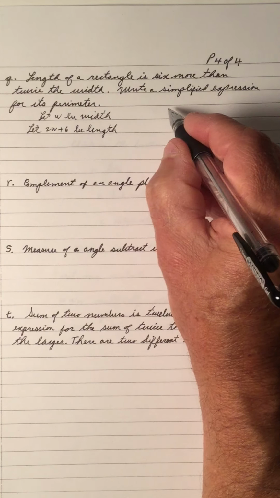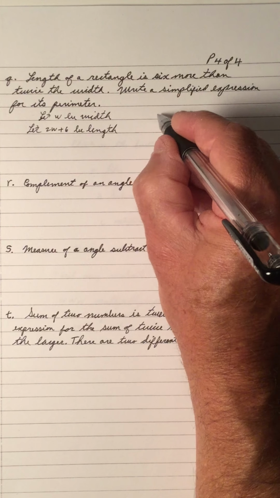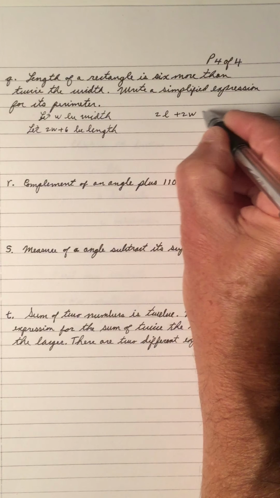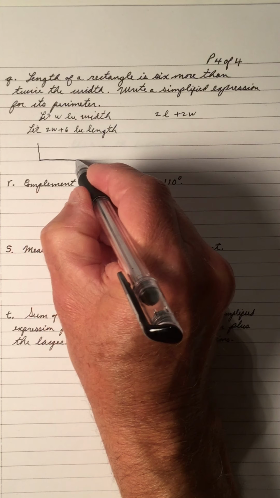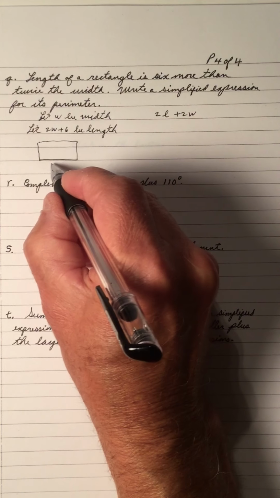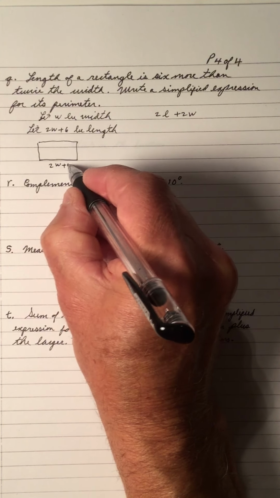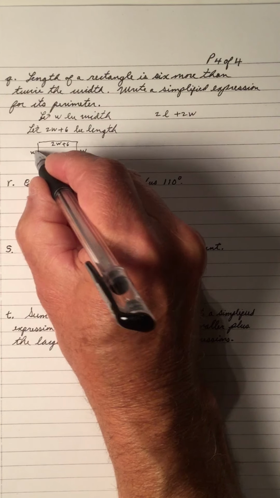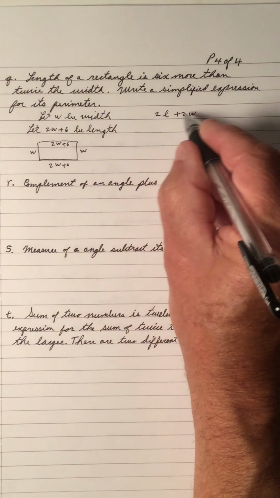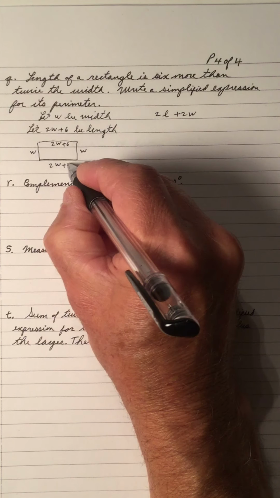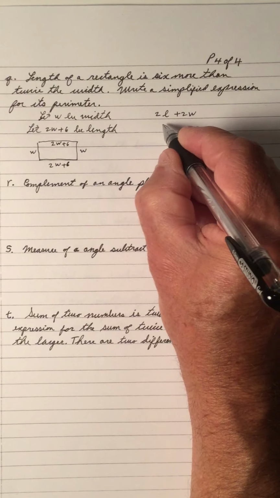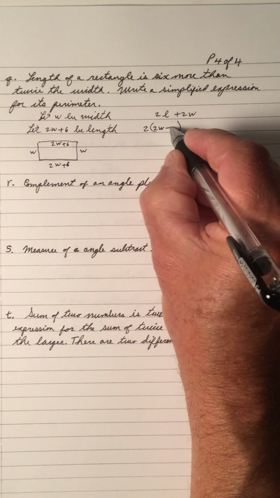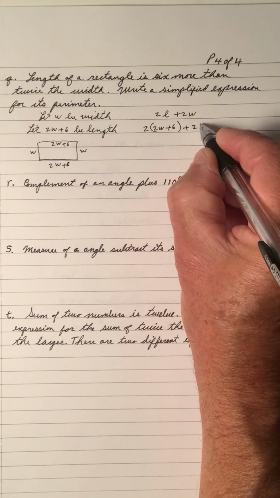And there is a formula that perimeter is twice the length plus twice the width. Because if you think about a rectangle, the length is 2w plus 6, this one up top is 2w plus 6, the width is w and the other width is w. You got 2 of each. So you can add all these up if you wish, or you can put 2 times the length plus 2 times the width. So the length is 2w plus 6. The width is just w.